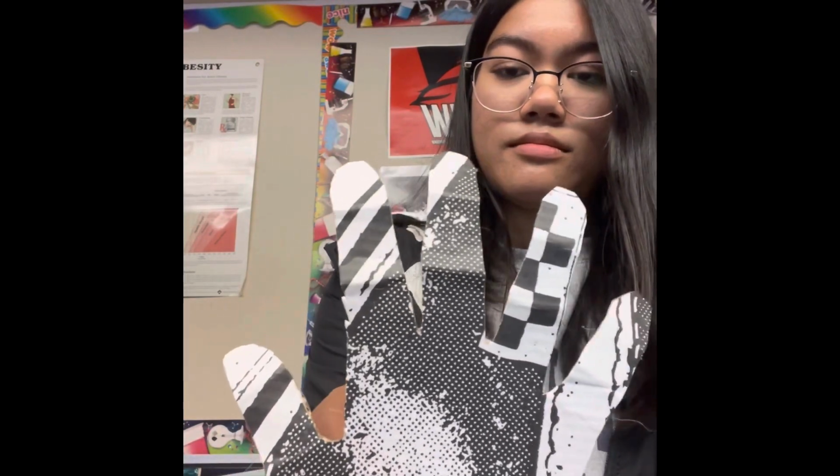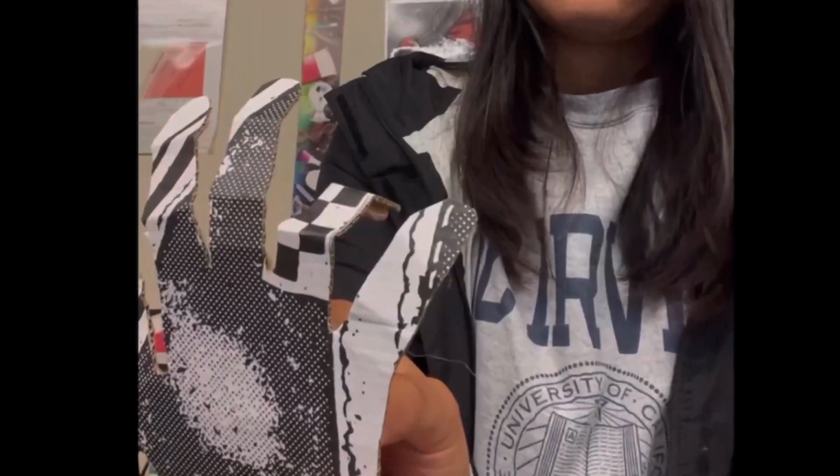So here is my little cardboard hand that I use. This is going to be used in the demonstration. As you can see, it's curling and moving. And if we look up close, this is what happens on the inside.